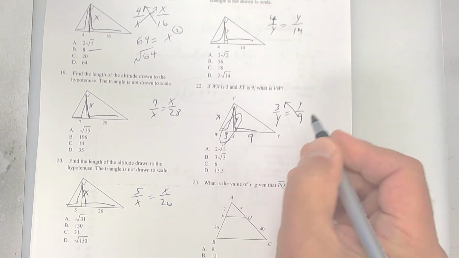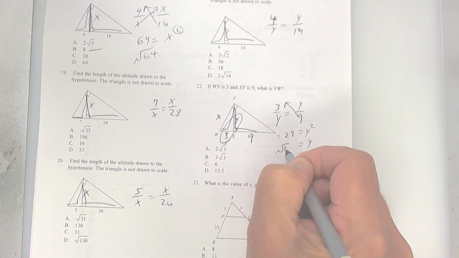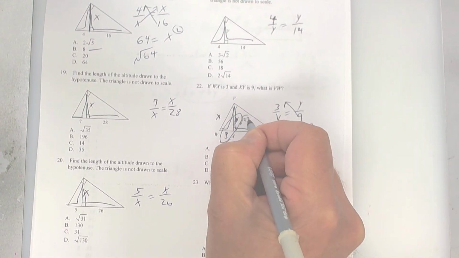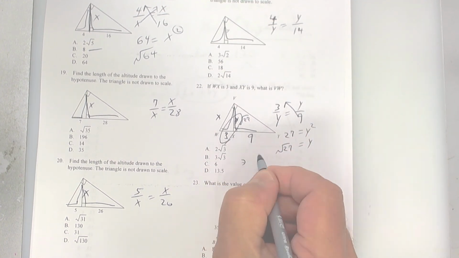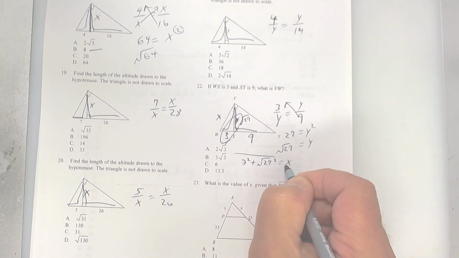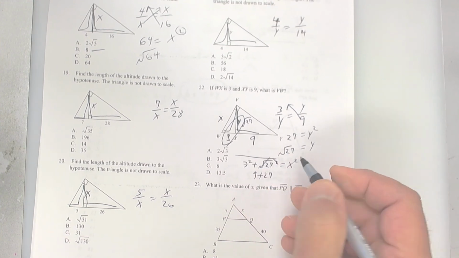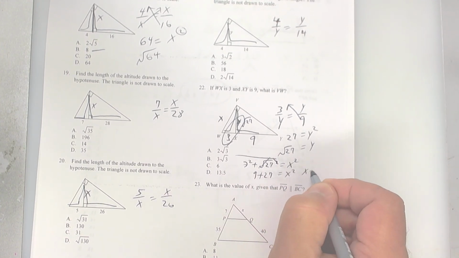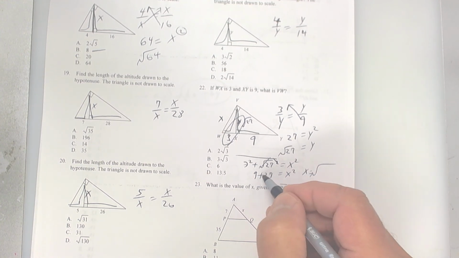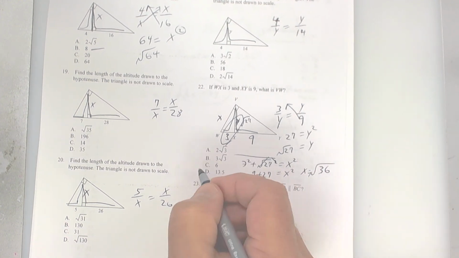Okay, so this is going to give you 27 equals y squared. Y is equal to the square root of 27. So you're going to scratch that out. You're going to put the square root of 27. So 3 squared, this is like step 2, plus the square root of 27 squared is equal to x squared, which is what they want. So you're going to get 9 plus 27, because these cancel, equals x squared. So x is equal to the square root of whatever that is. And this right here looks like 36. So the square root of 36 is 6. I'm going with that one.